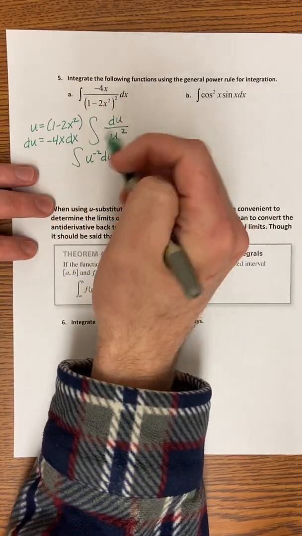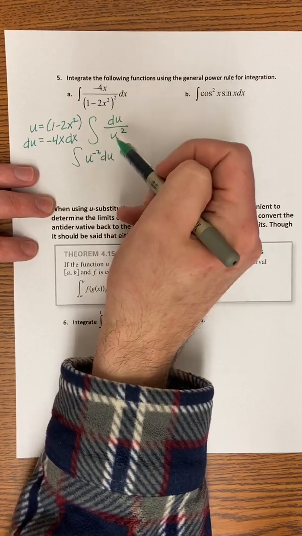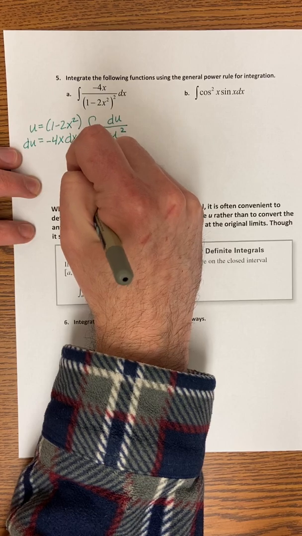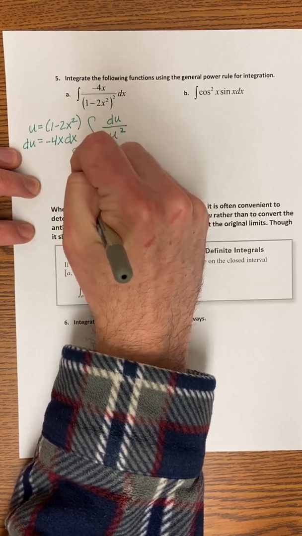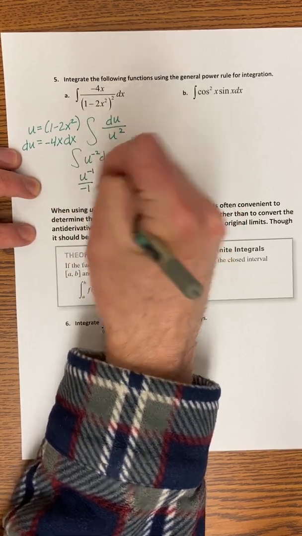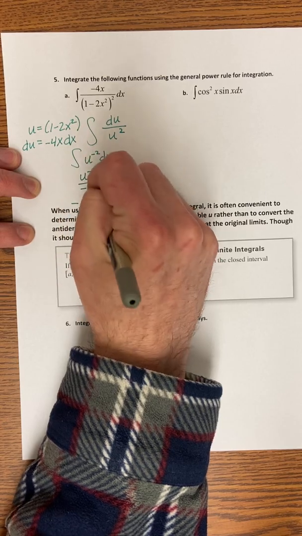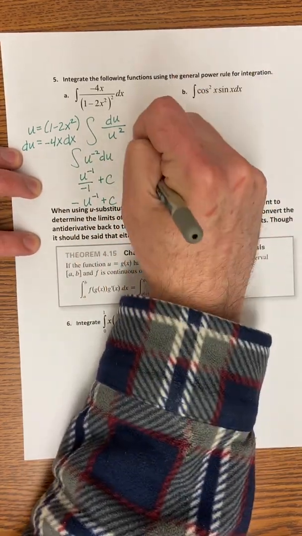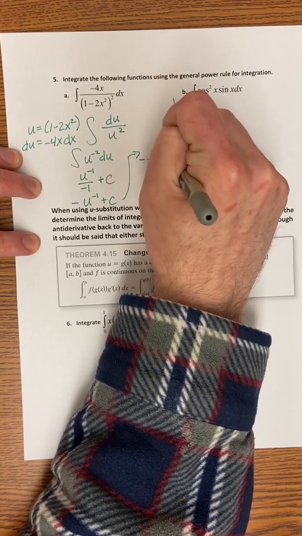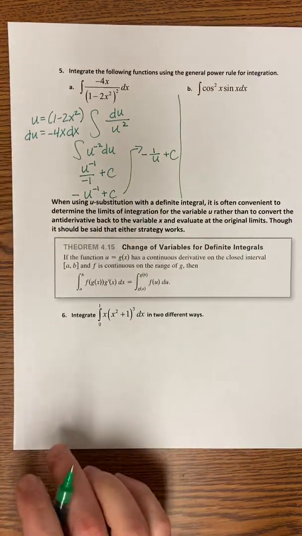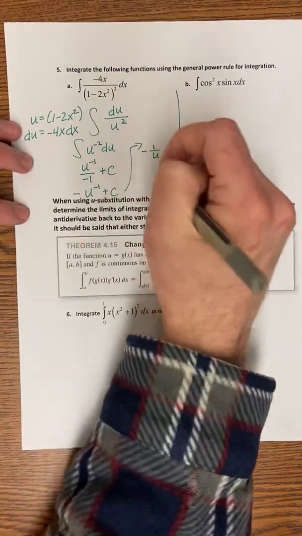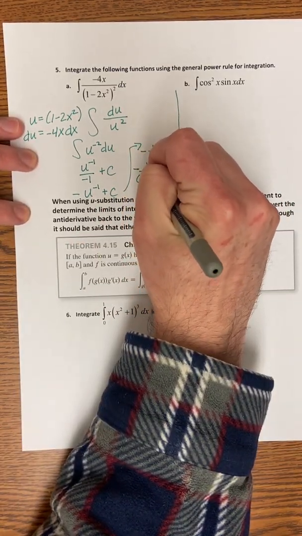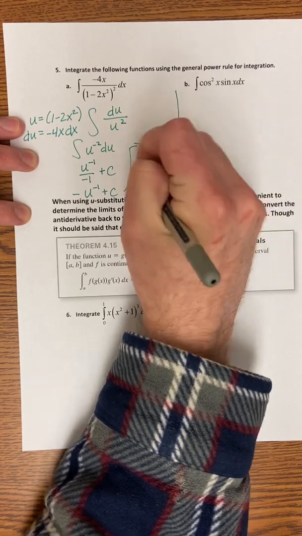When I integrate that, be careful, going up 1 from a negative power really makes it look like a smaller number. This becomes u to the negative first over negative 1 plus c, or negative u to the negative first plus c, which we might call negative 1 over u plus c. Now what is u originally? The 1 minus 2x squared. So this is negative 1 over 1 minus 2x squared plus c.